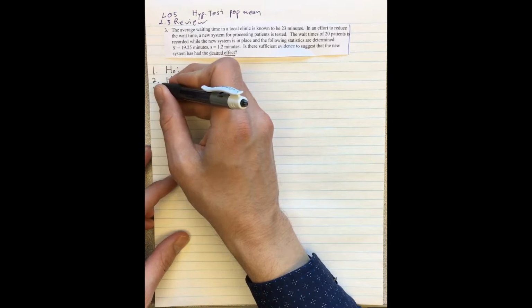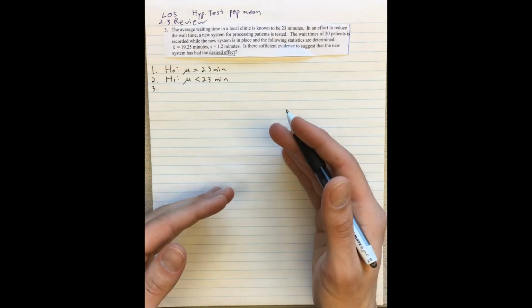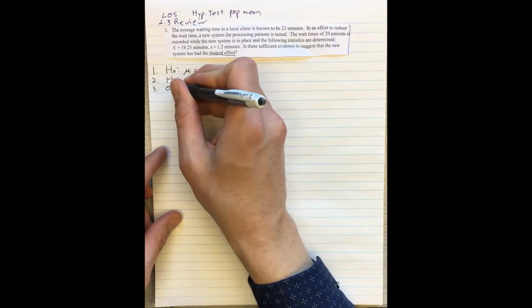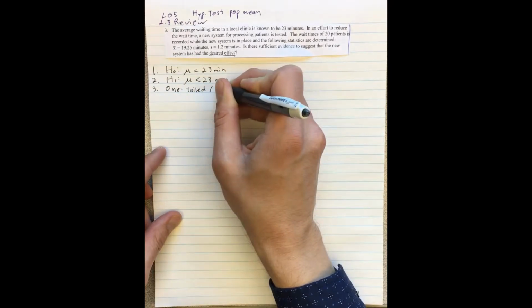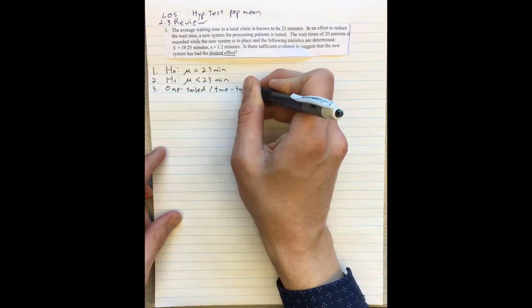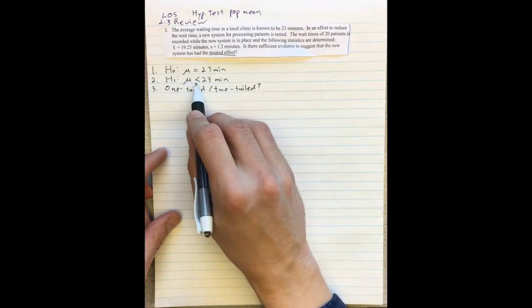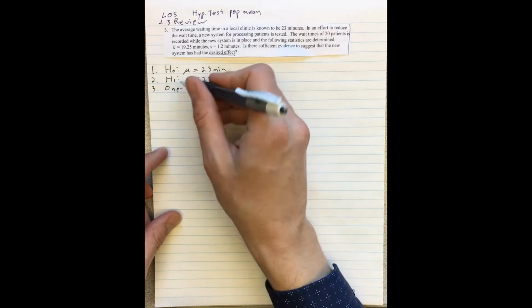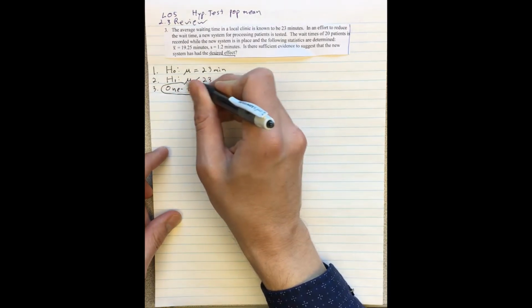Now step 3. Because we're trying to figure out a population mean, first of all, is this a one-tailed or two-tailed test, before we get into anything else? It's going to be one-tailed because this is less than. If this were not equal to, it would be two-tailed. But anytime it's less than or greater than, that's always going to be your one-tailed.